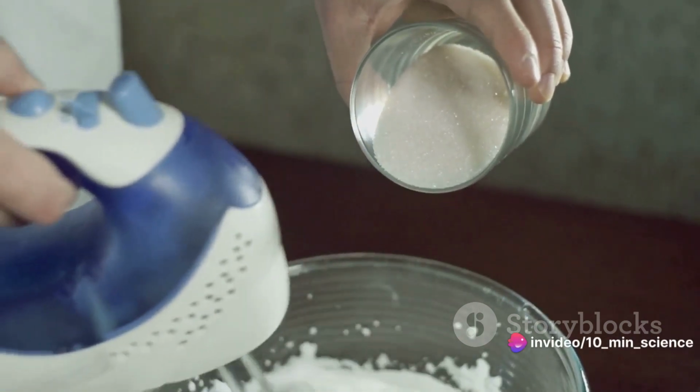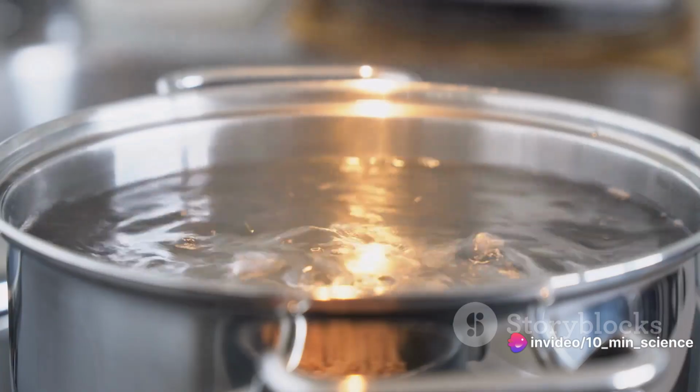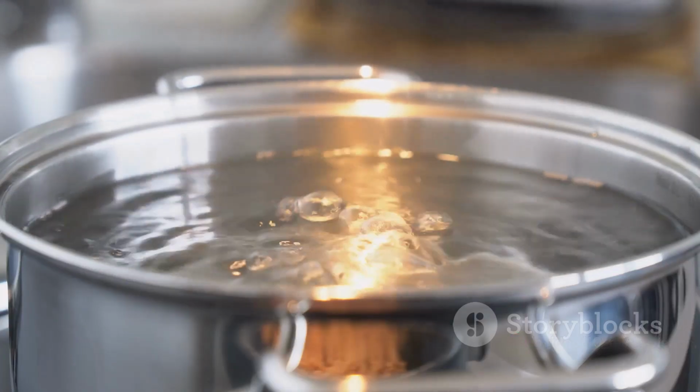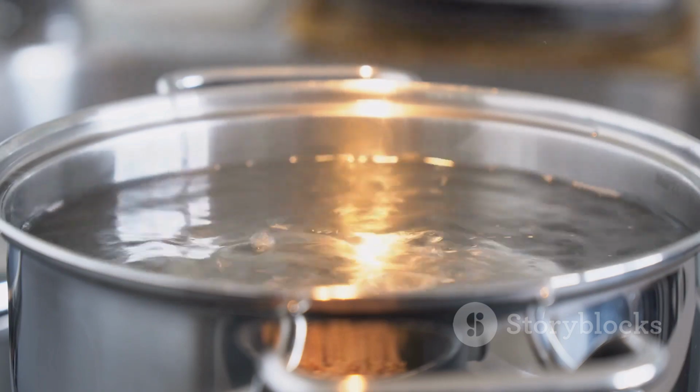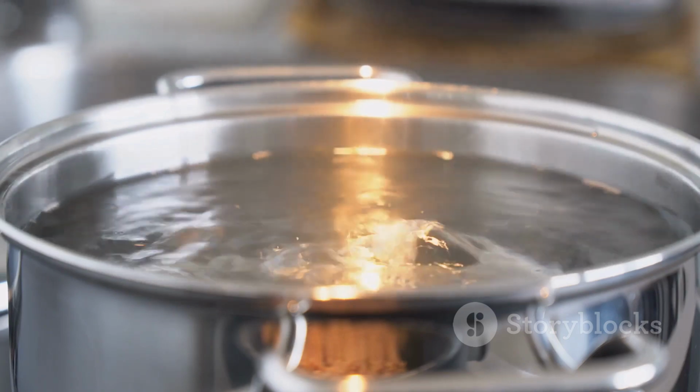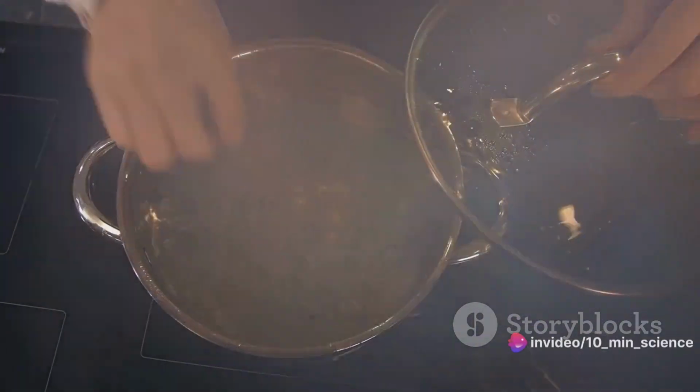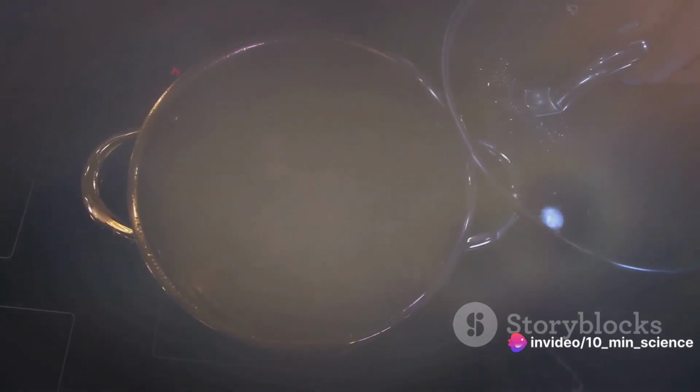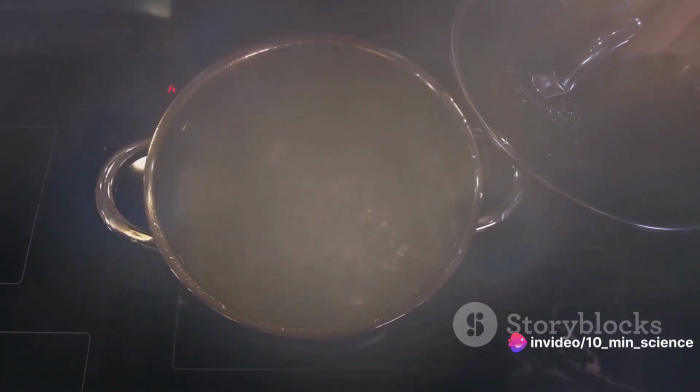Boiling point elevation is another fascinating colligative property. Think of it as the opposite of freezing point depression. Adding an electrolyte, like salt, to water raises its boiling point. This is the reason why food cooks faster in salt water.